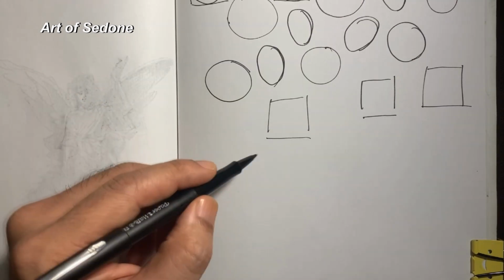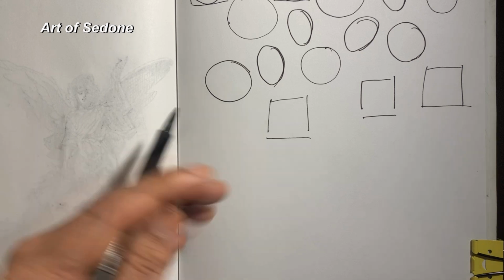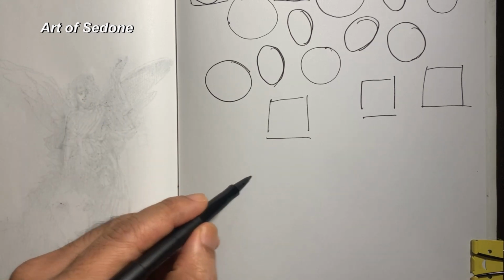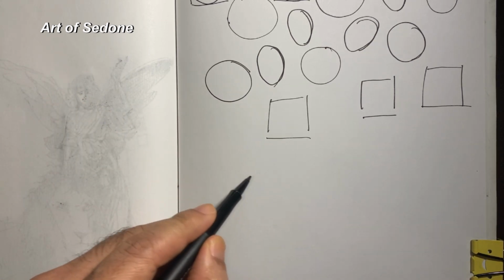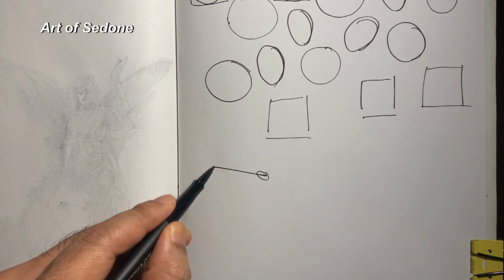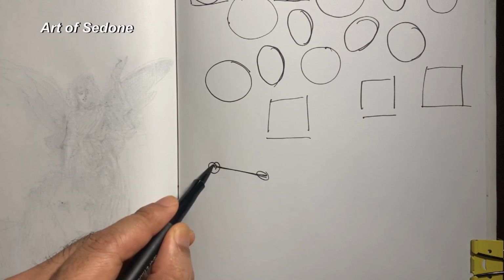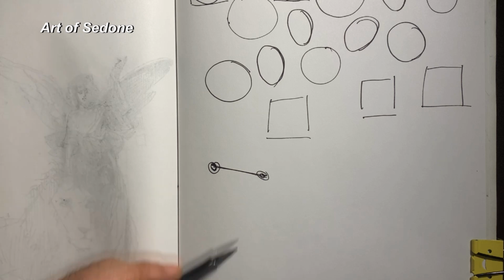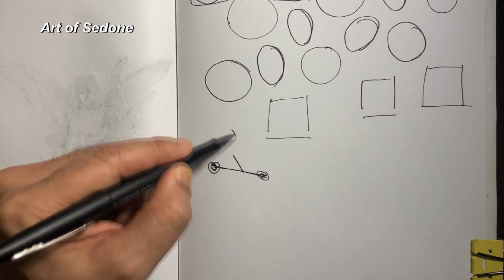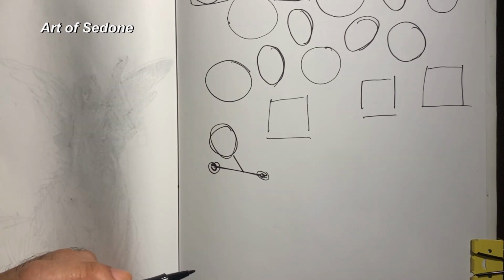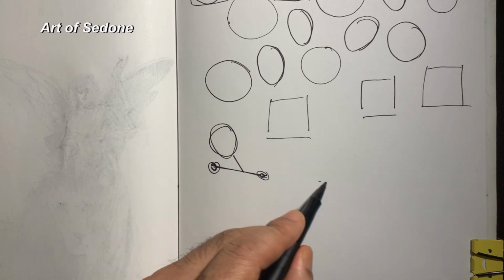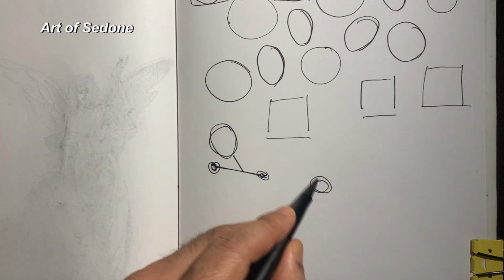So for example, because the body can go in different directions is my point. Let's say you have the shoulders, right? That's the shoulders. Then the neck can go like that. The shoulders could be like this.